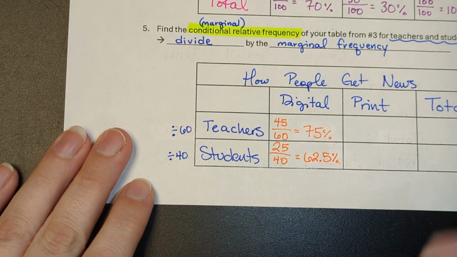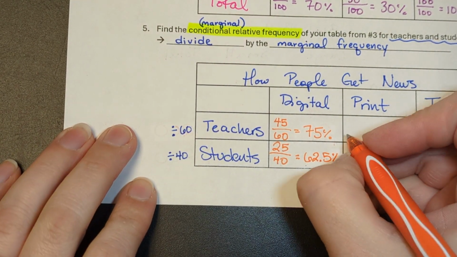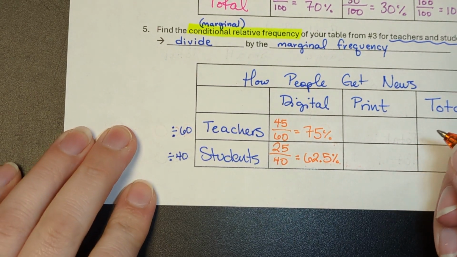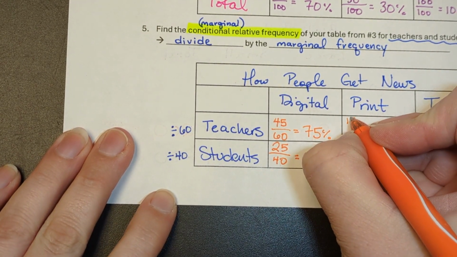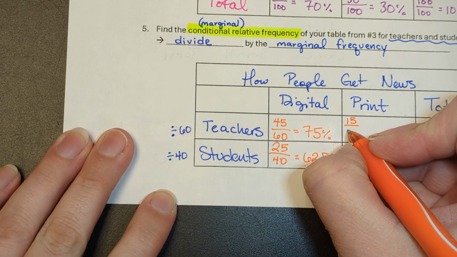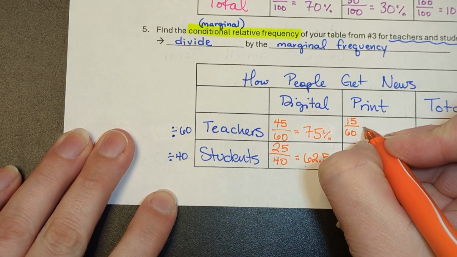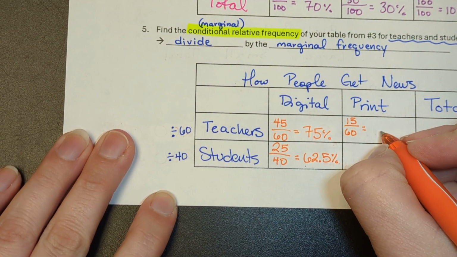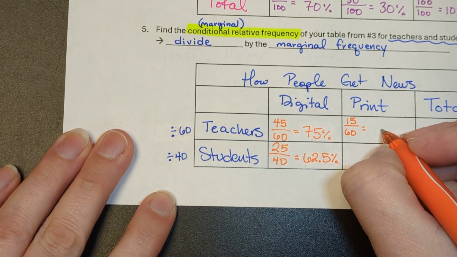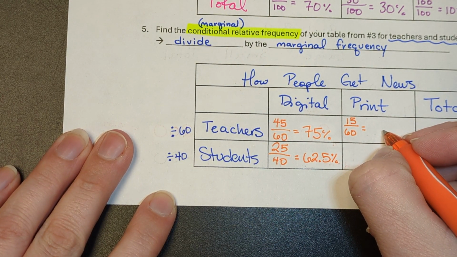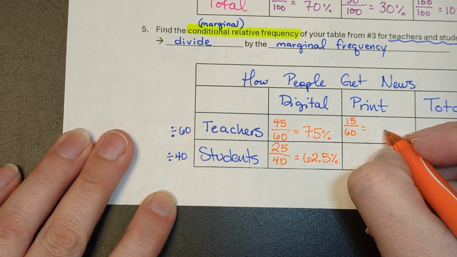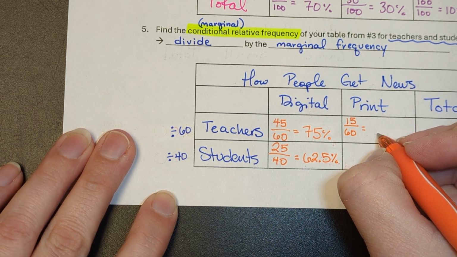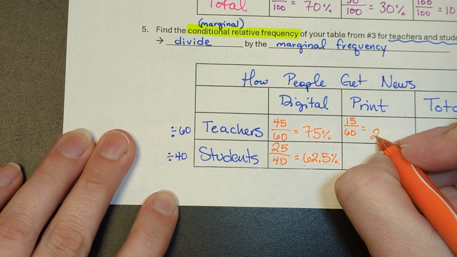All right, now for prints. How many print teachers were there again? 15, and it's 15 out of 60, which makes, this is the part where you actually pick up a calculator and use it and solve this. So what percent did we get again? 25%.